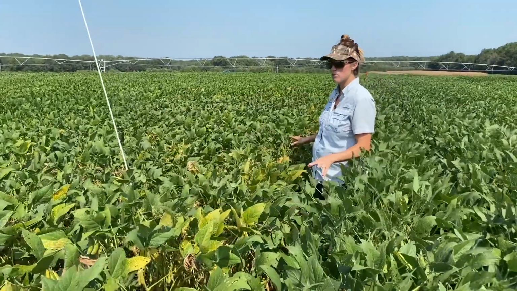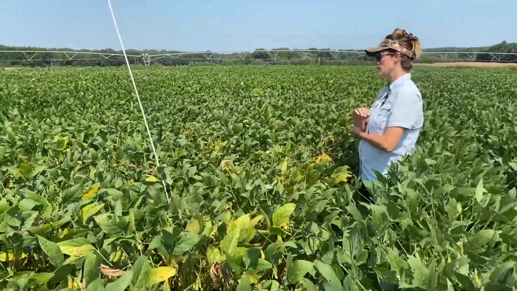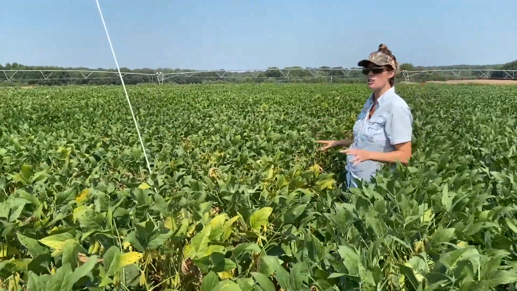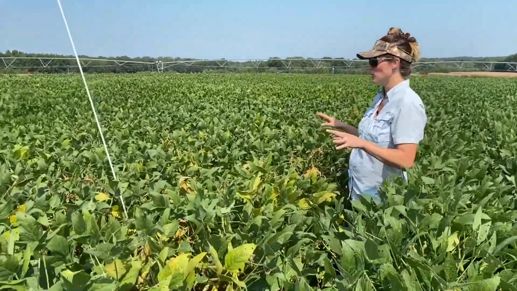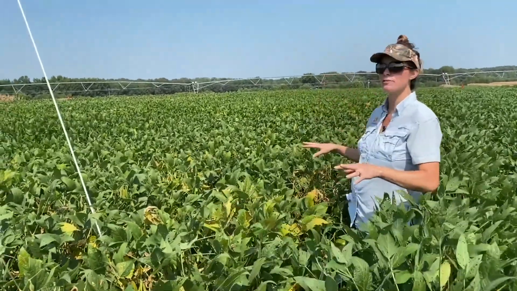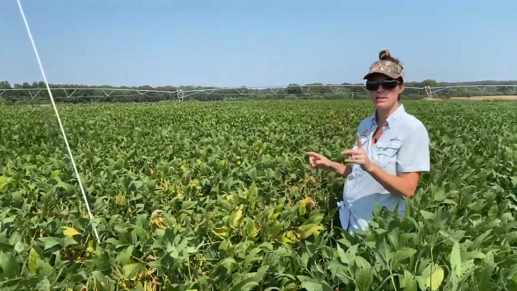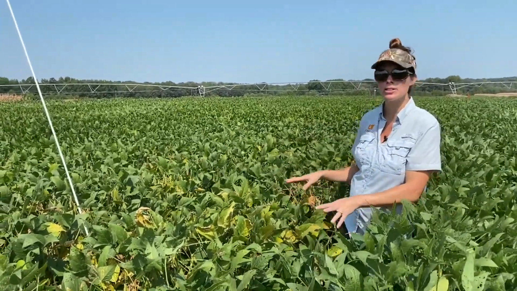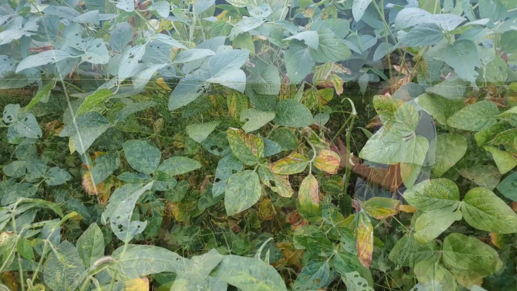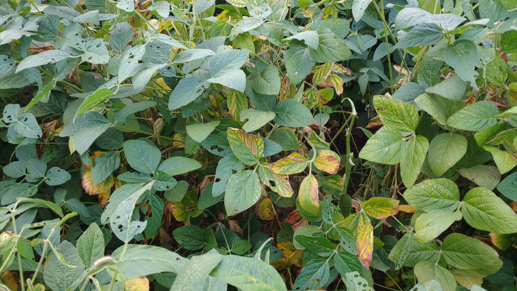So here's a variety, the four rows in front of me, and this is all stem canker out here. This same variety in a different spot of the field might only have one plant that's affected. But if it's put in the right spot of the field, with the right conditions and that pathogen present, stem canker, especially in the Mid-South and Southeast, is very, very devastating. And you may not know you have stem canker in your field.